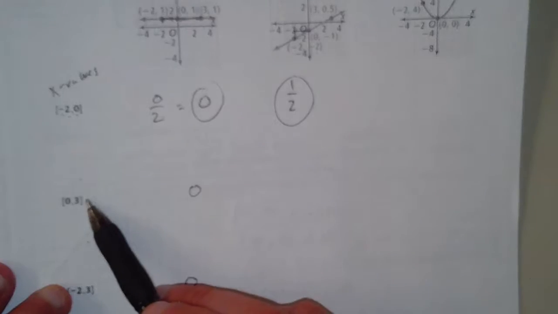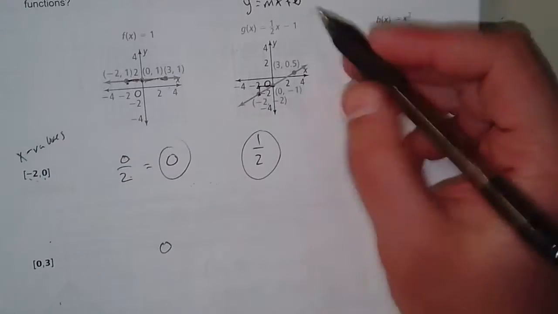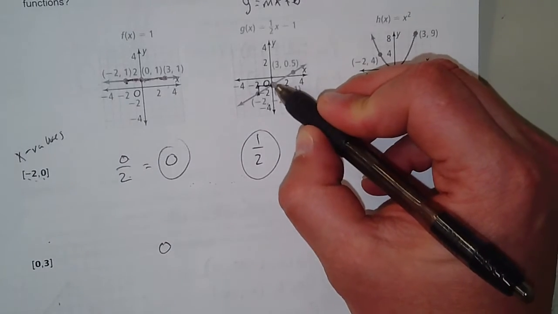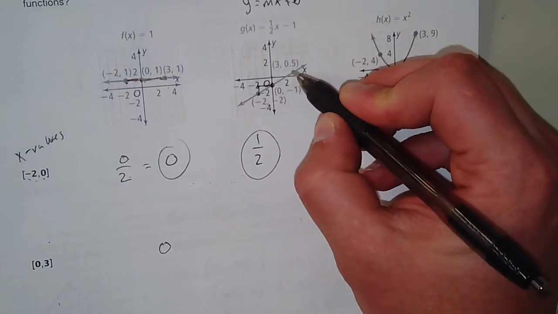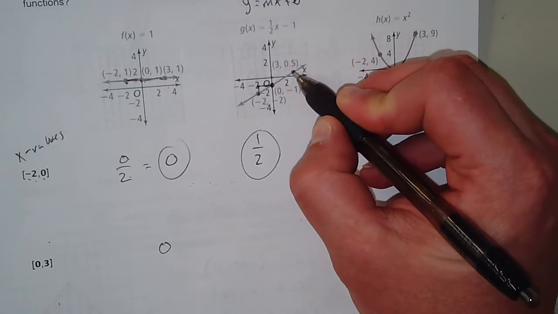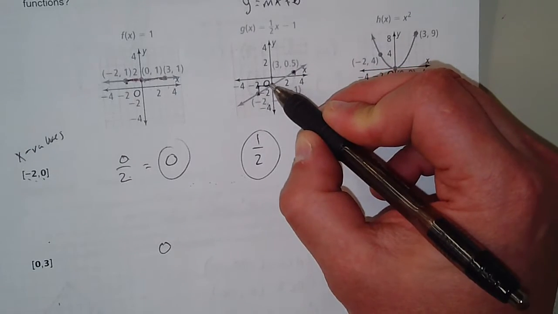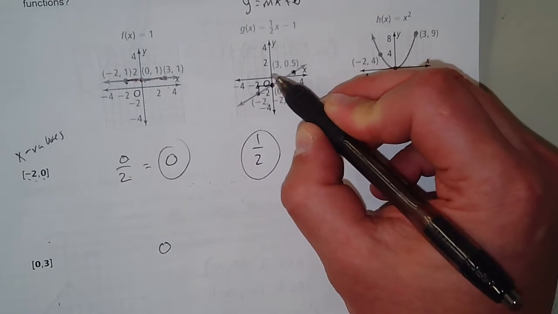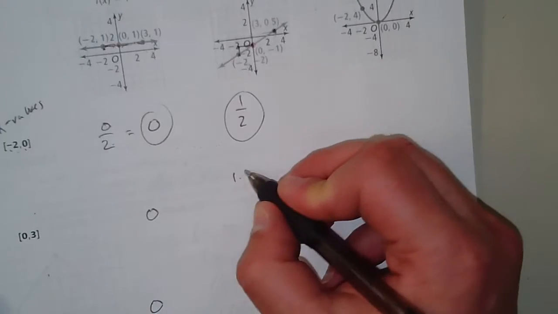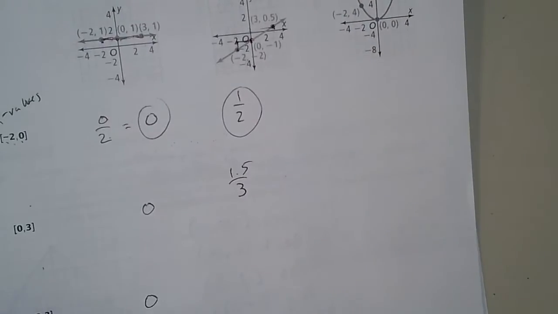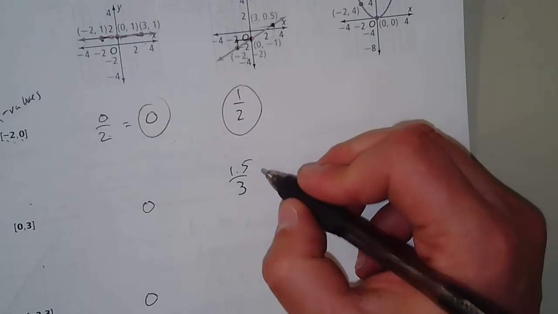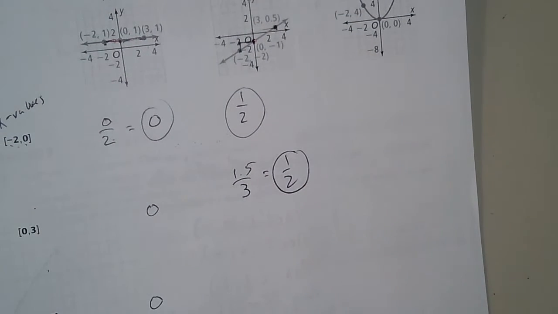So again, let's look at this one. This one says from 0 to 3. What happens? At 0, we're here. And at 3, we're here. So if we take the rate of change between those points, this time it goes up 1.5 and right 3. So 1.5 over 3, that still simplifies to 1 over 2. And you get the same exact thing.